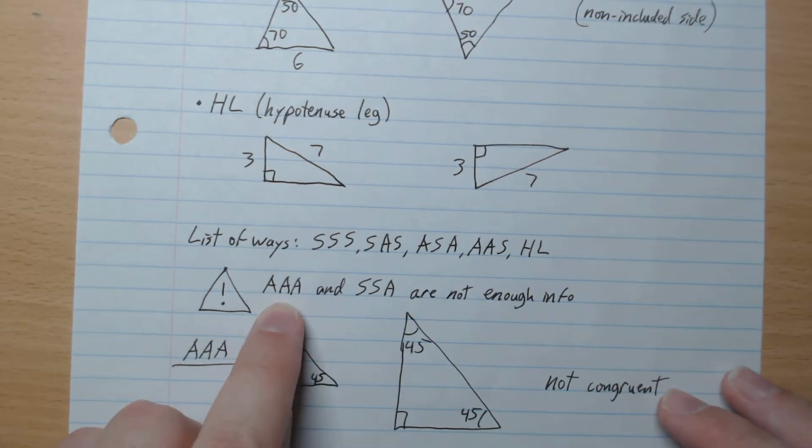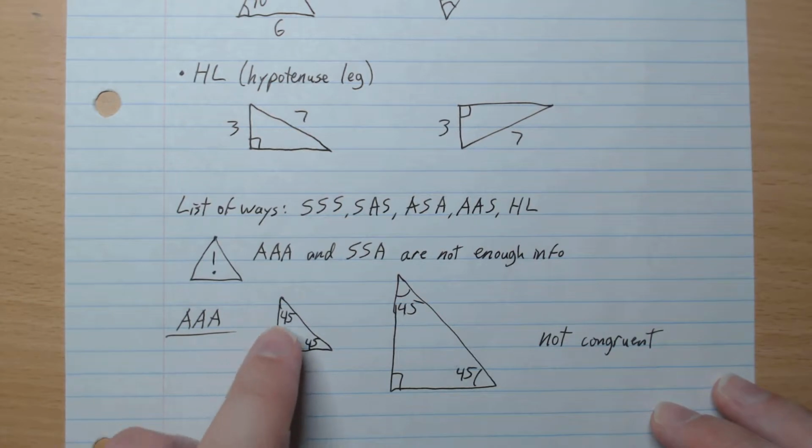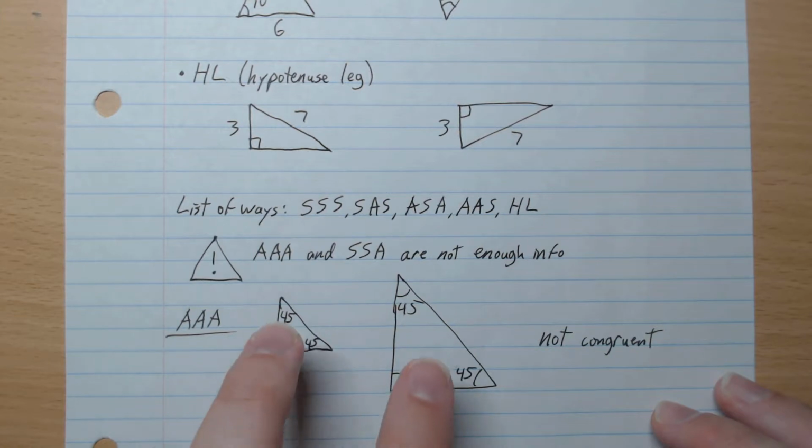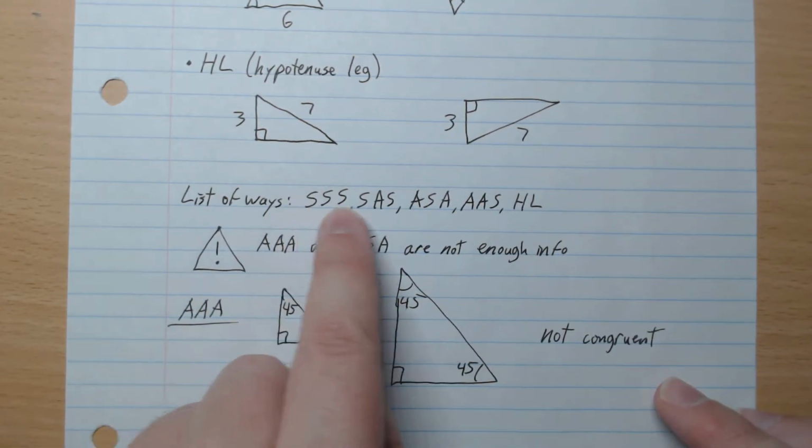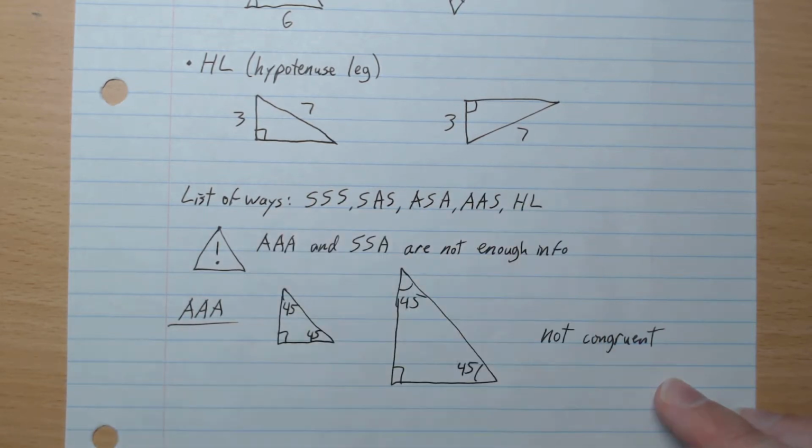So the first one here, angle, angle, angle. So here we have 2 triangles where the angles are the same. But they're not congruent because the sides are different, right? This one is clearly bigger side than this side. So just because you know all 3 angles does not mean that they are congruent. This is the list of ways to show that they're congruent.